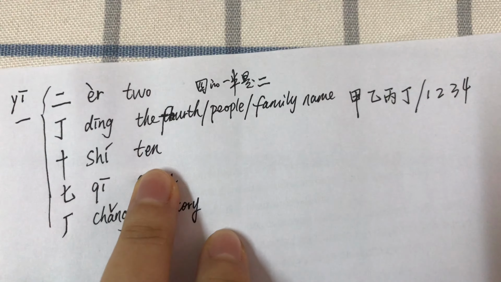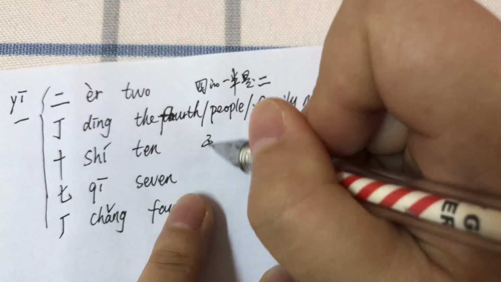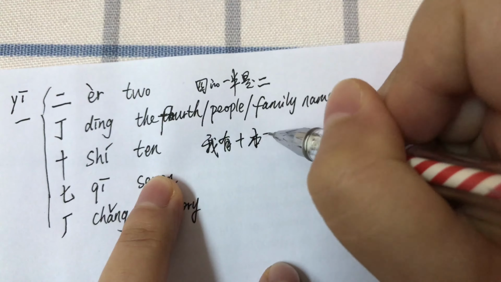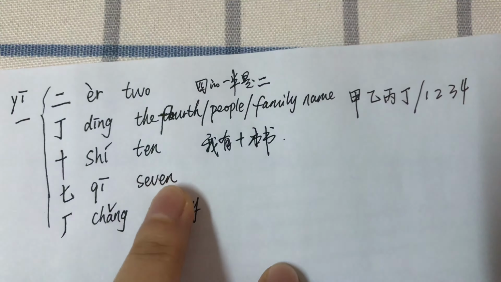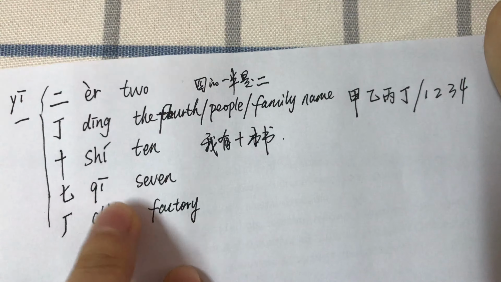十 means 10. I have 10 books. 我有10本书。七 means 7.